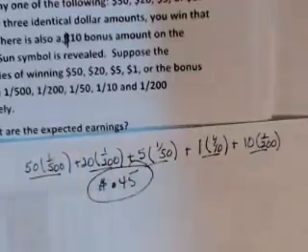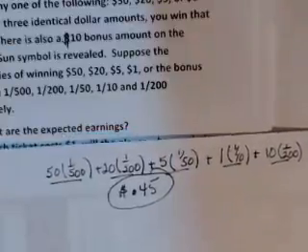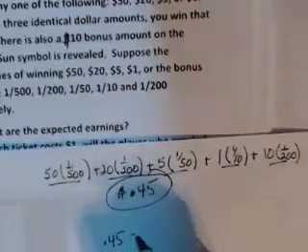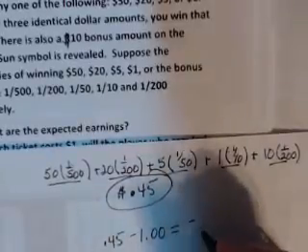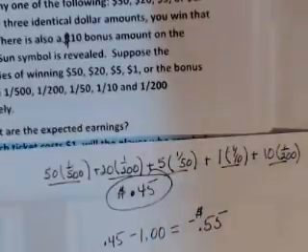And your expected earnings would be 45 cents. So if you played this game over a long period of time, your expected earnings would be only 45 cents. Well, you had to pay to play the game. So whatever you paid would be minus this amount. So let's say it cost you $1 to play. That means that you, in the long run, would be 55 cents in the hole.